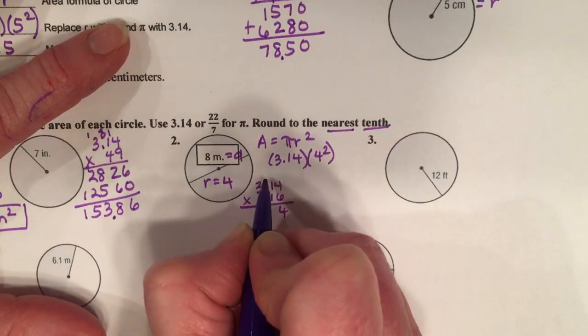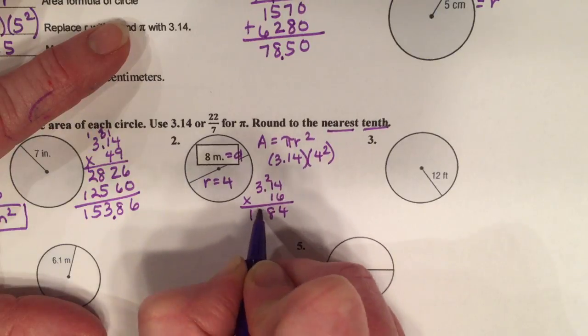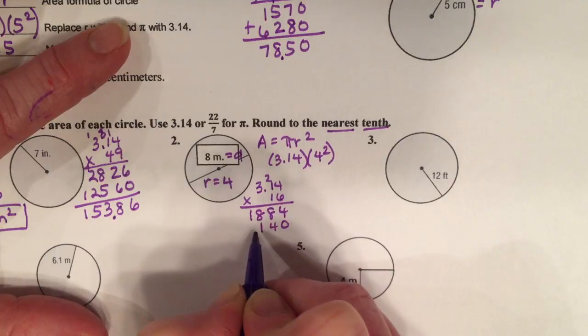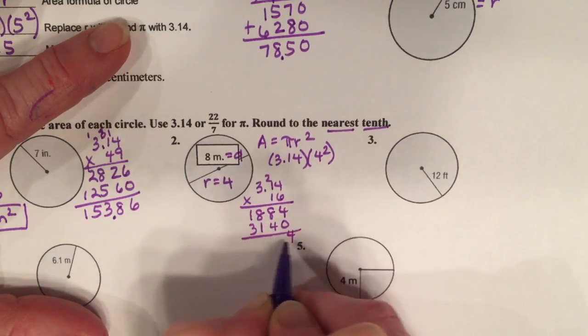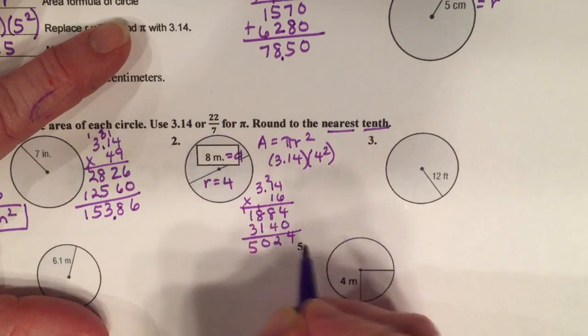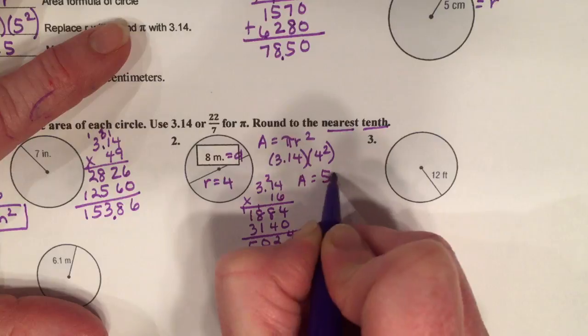4 times 6 is 24. 6 times 1 is 6 plus 2 is 8. 6 times 3 is 18. Start with a 0. 1 times 4, 1 times 1, 1 times 3. 4, 12, 10, 5. 2 decimal places here, so 2 here. So the area ends up being 50.24.